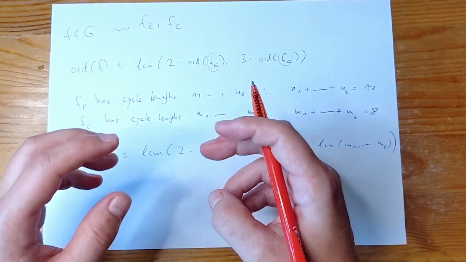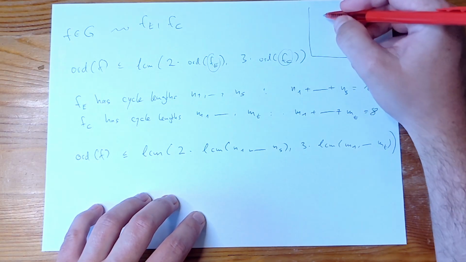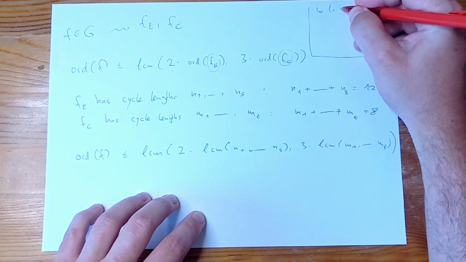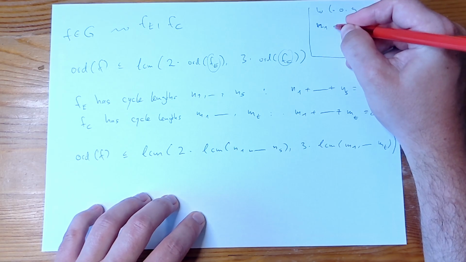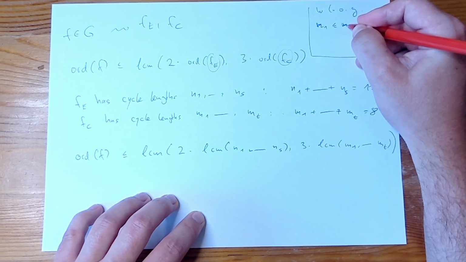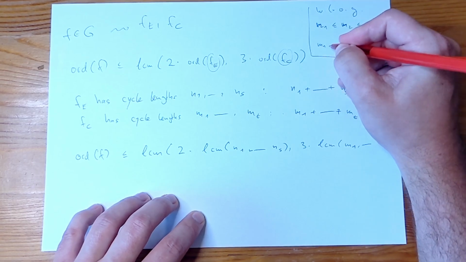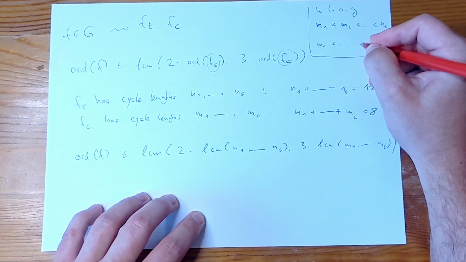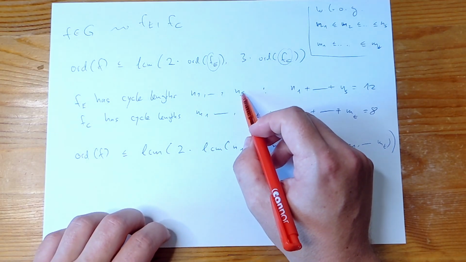And of course we always may rearrange these cycles. It doesn't matter in which order we put them, so without loss of generality, we can assume that n1 is less or equal than n2, etc. up to ns, and also m1 is the smallest one, etc. So we may assume that these numbers are increasing.